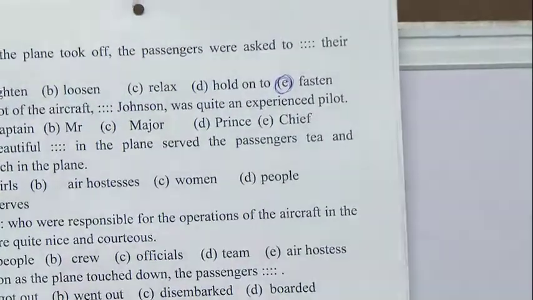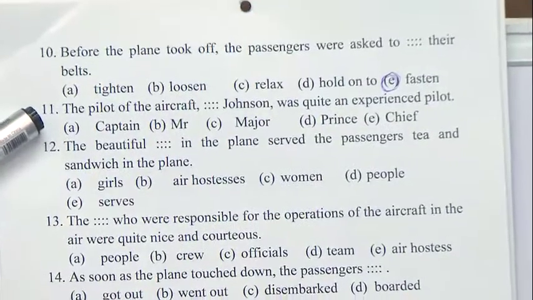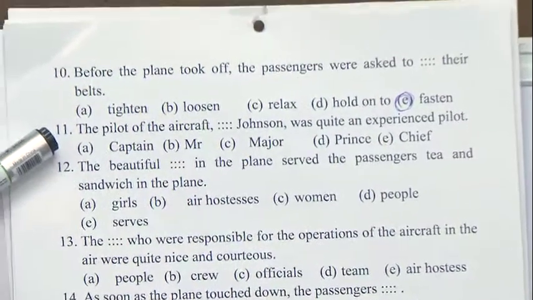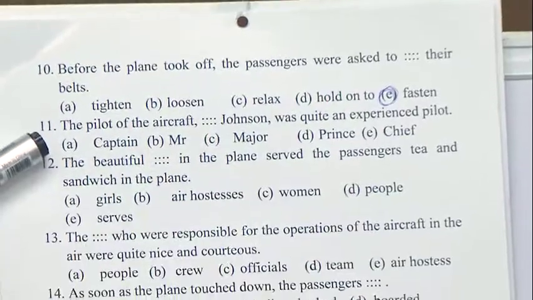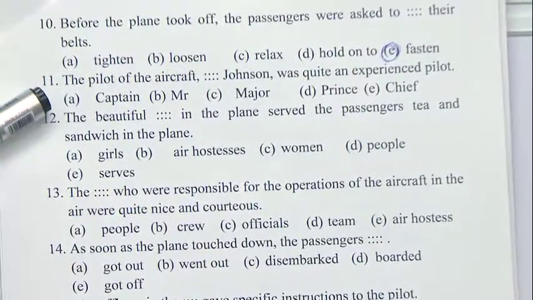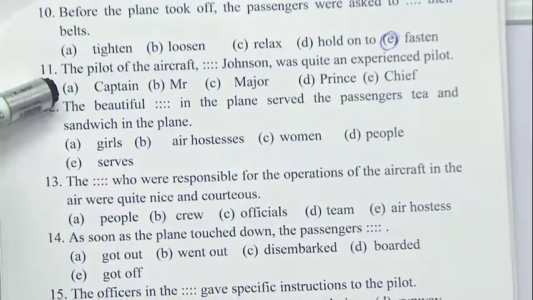Now the number 11, the pilot of the aircraft. What is he called? Captain Johnson. Captain Johnson was quite an experienced pilot. You call them captain, right?